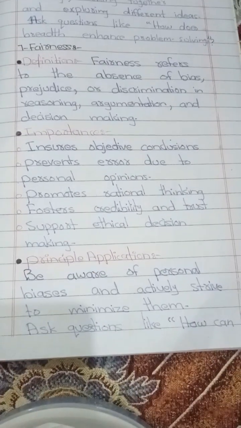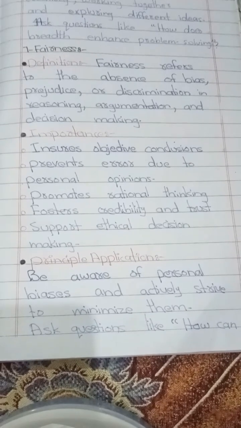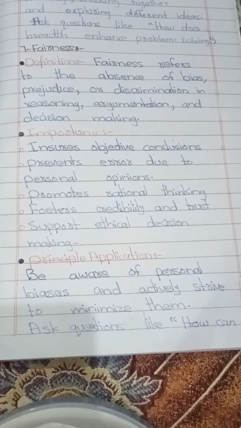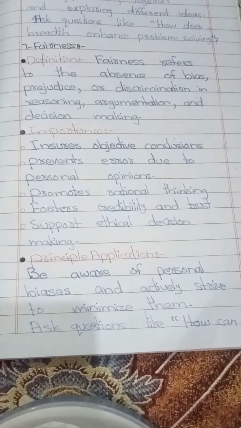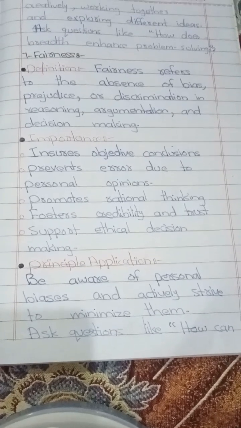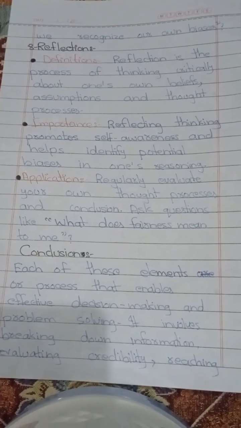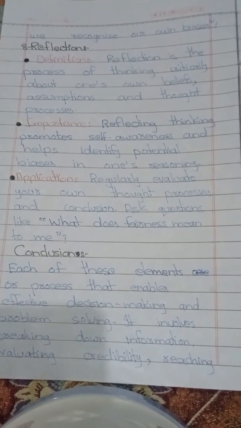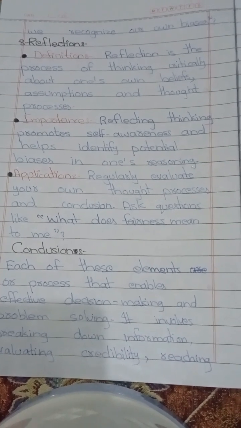Next, applications. Be aware of personal biases, which means telling a story one-sidedly, and actively strive to minimize them. Ask questions like, how can we recognize our own biases?